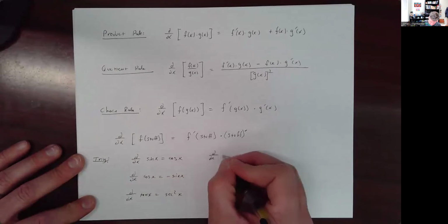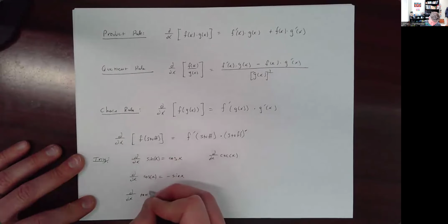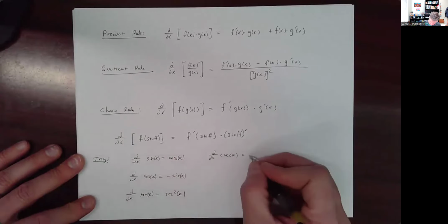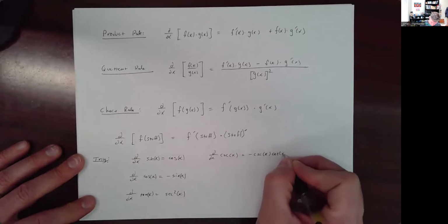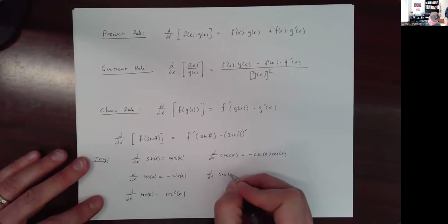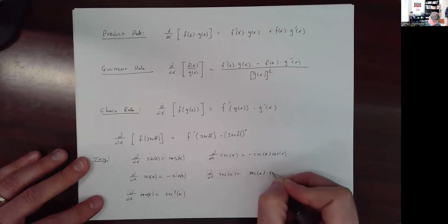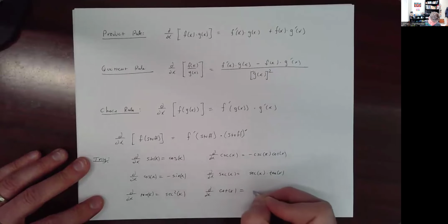The derivative of cosecant of x is negative cosecant of x times cotangent of x. The derivative of secant of x is secant of x times tangent of x. And lastly, the derivative of cotangent of x is negative cosecant squared of x.